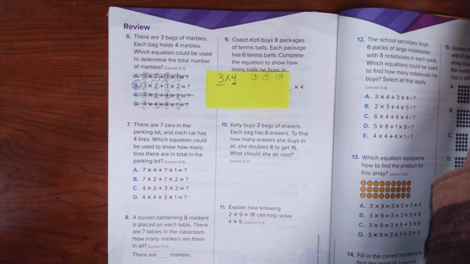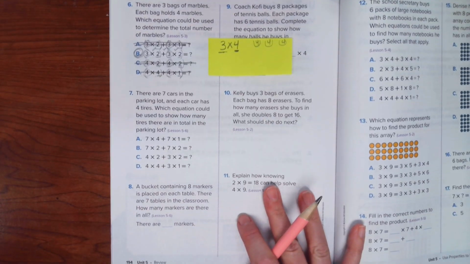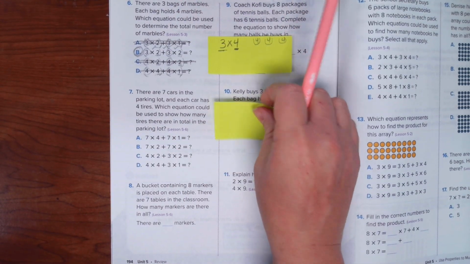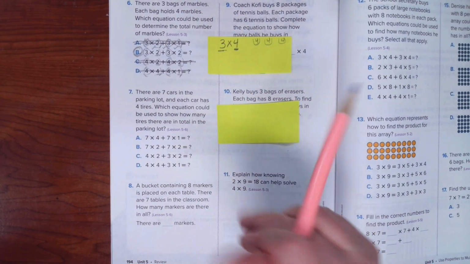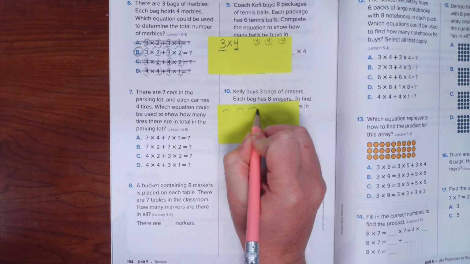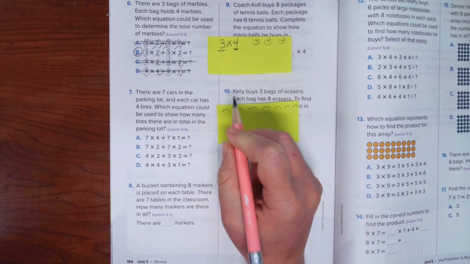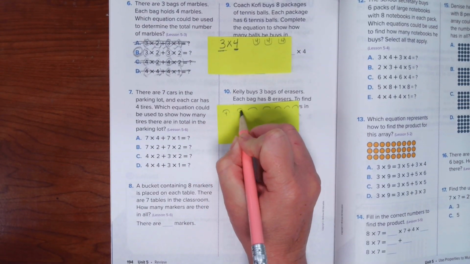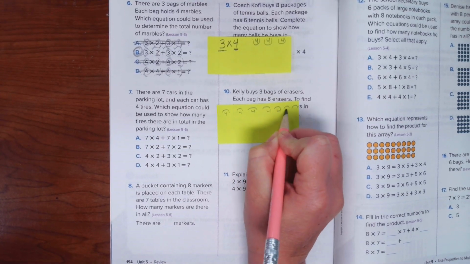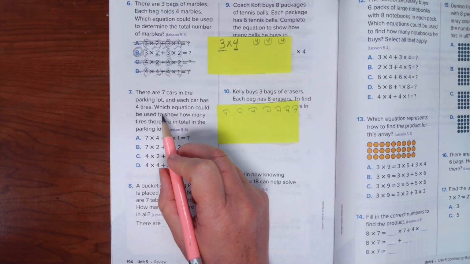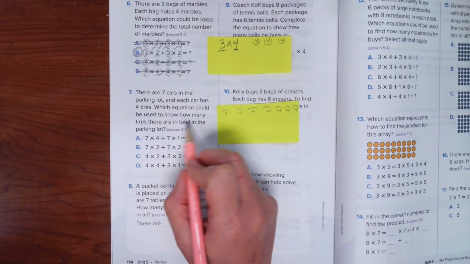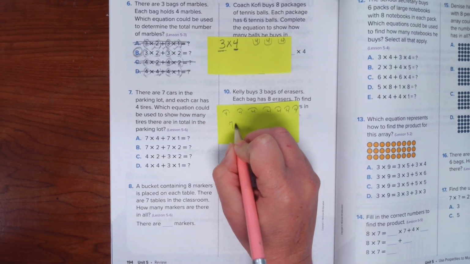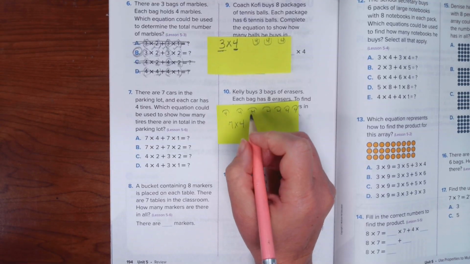Alright, number 7. There are 7 cars in a parking lot. So here's 1, 2, 3, 4, 5, 6, 7 cars. And each car has 4 tires. So 4 tires, 4 tires, 4 tires, 4 tires, 4 tires, 4 tires, 4 tires. Which equation could be shown to show how many tires total are in the parking lot? So I know my equation is going to be 7 times 4.